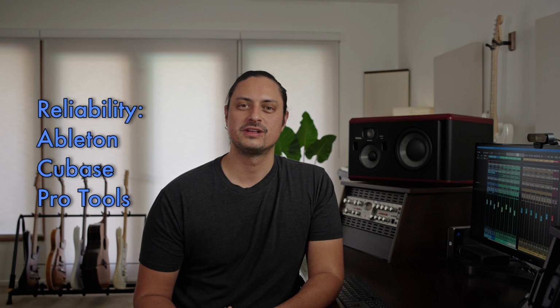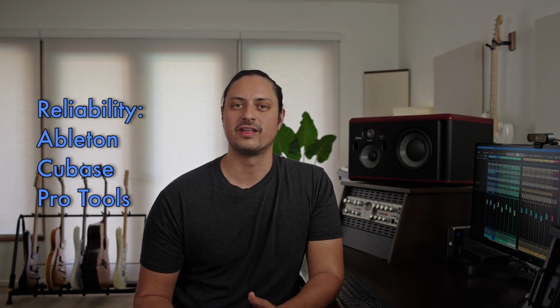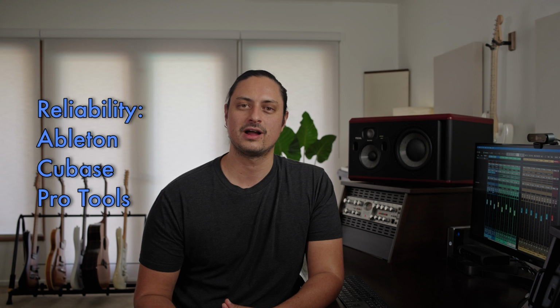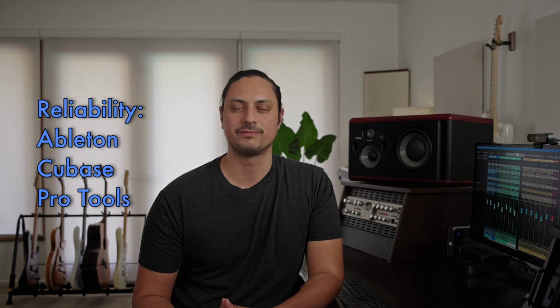Similarly, Cubase also seems to be very reliable, but the common thread between all 3 of these programs is usually that my third-party plugins cause them to crash, and that can be a problem. But for the most part, I would say that Ableton's the most reliable. It's also designed to do live performance. I've never had it crash when I've been playing live, and that's the end of that story.